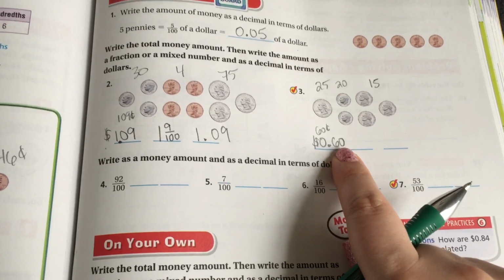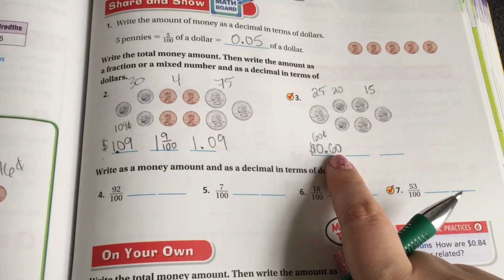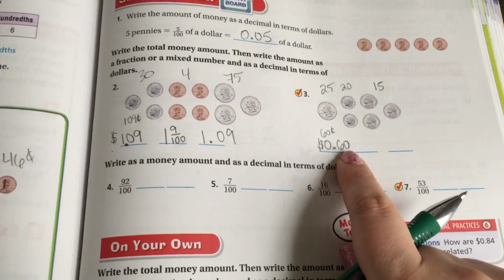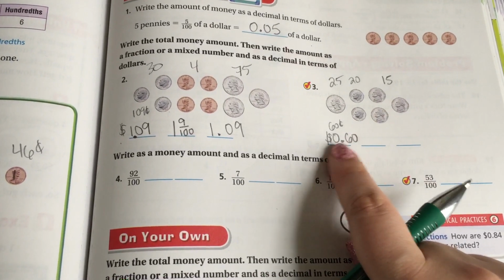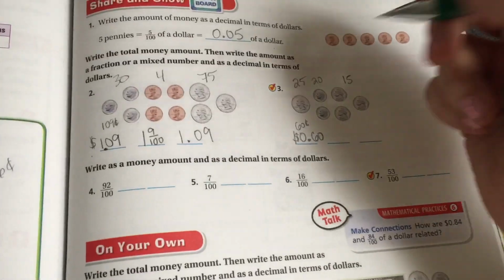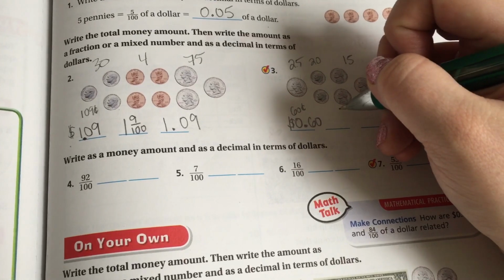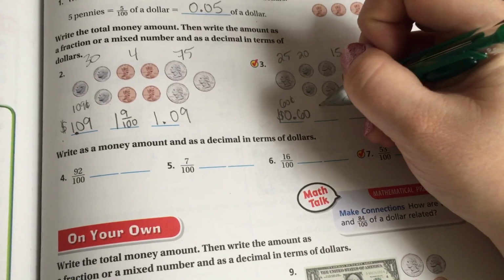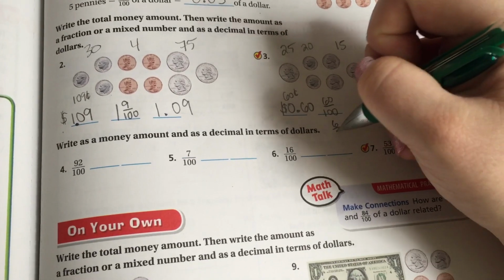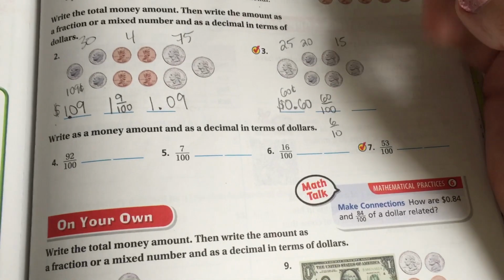But by adding the 0 to the end here, even though this and 0.6 would be the same amount, when you're writing in terms of dollars, you want to make sure you always have a number in that hundredths place, because that's how you would write with money notation. Then, because there's no whole number, I'm not going to write a mixed number. It's just going to be a fraction. It's 60 100ths, so I'm going to write this as 60/100. You could also write it, like I said, as 6/10 of a dollar. That is true as well.